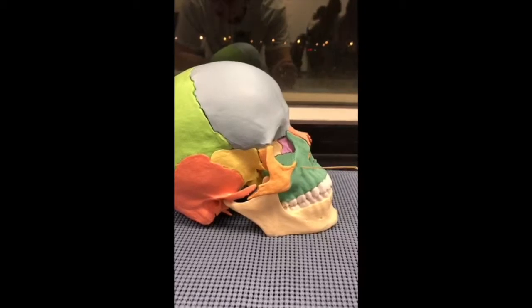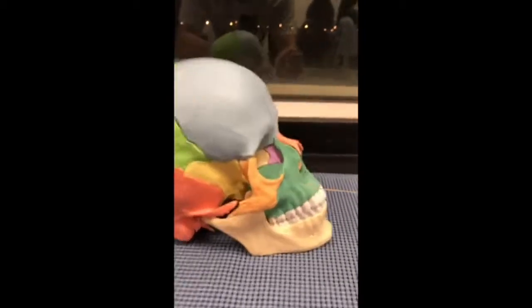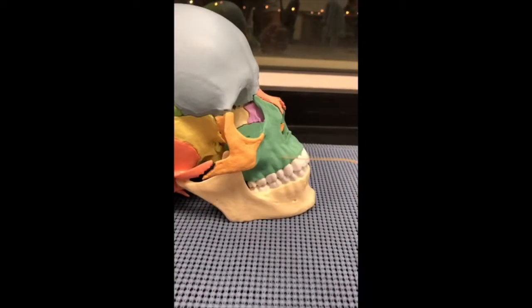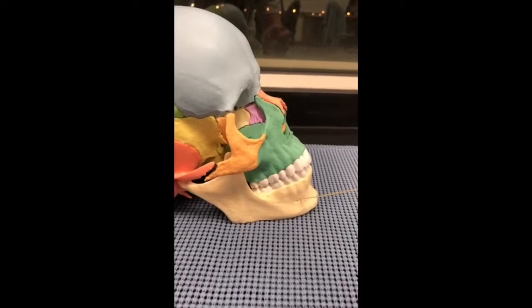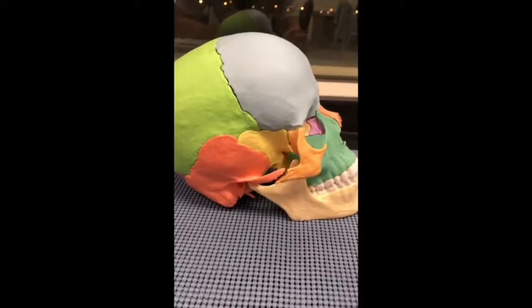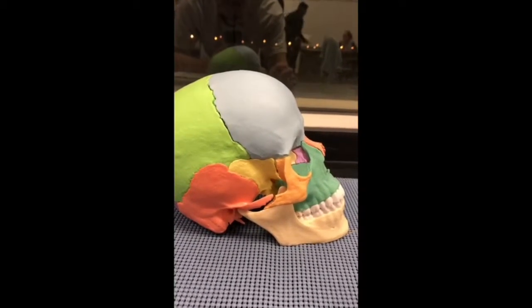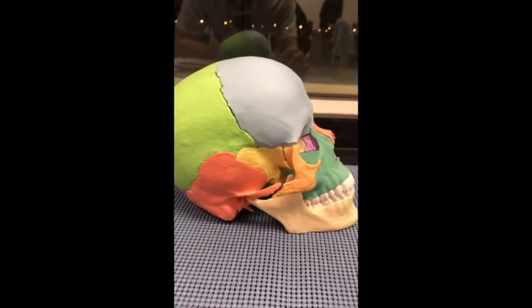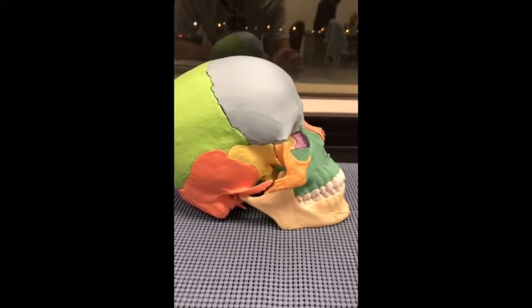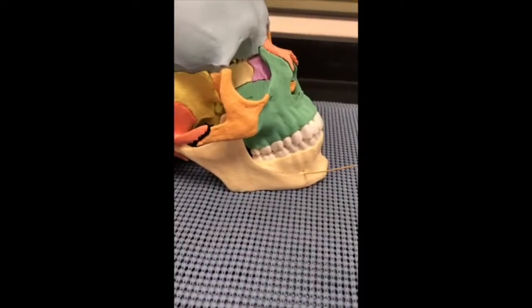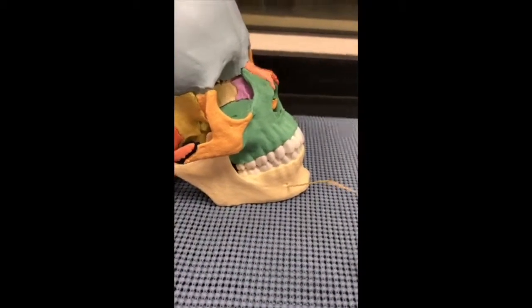And the maxilla is going to have alveolar processes, which are going to be those ridges or bumps, kind of where the gums would be. And then following that, we're going to have the mandible, which is the yellow portion on the bottom. It's going to have the mental foramen, which is going to be that hole at the bottom of the mandible. You can see it right there towards the front.